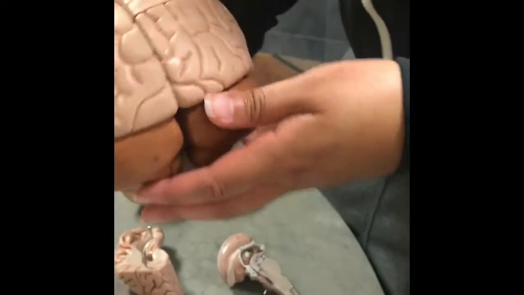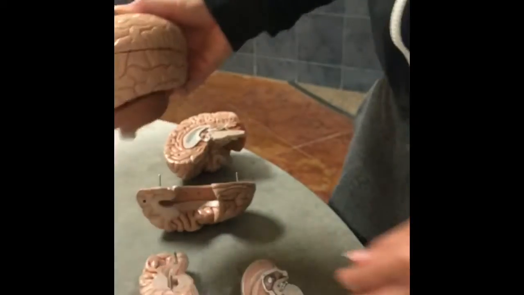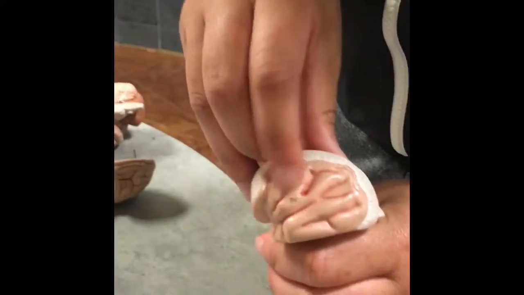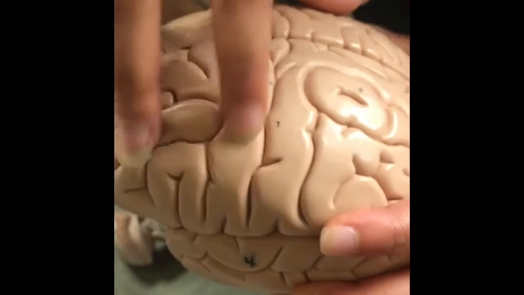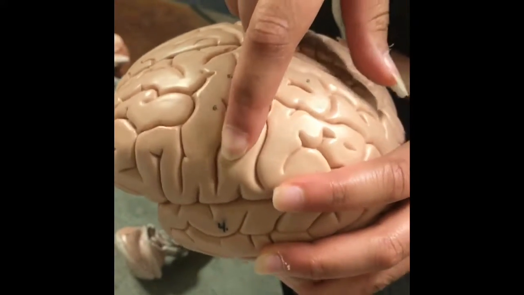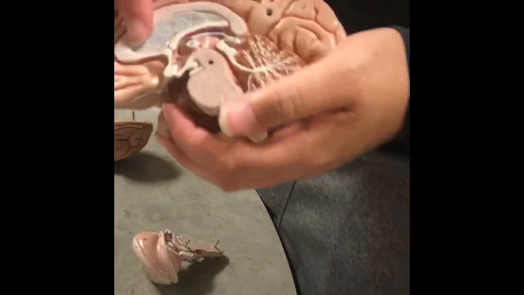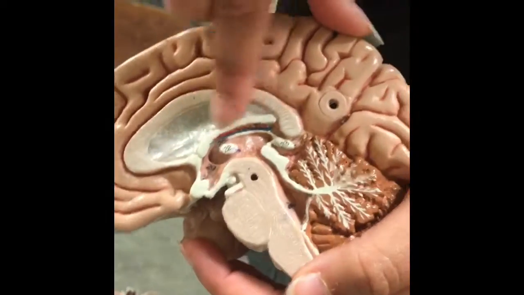Then you have the internal capsule, which is up here. Then you have the lobes: this is the frontal lobe, this is the temporal lobe, this area right here is the parietal lobe. At the back, you have the occipital lobe, and then number 4 right here, you have the insula, which is part of the lobe too, but it's hidden once it's together. Then you have the precentral gyrus, which is right here. Then you have the postcentral gyrus. And then you have the septum pellucidum, which is right here, this area right here.